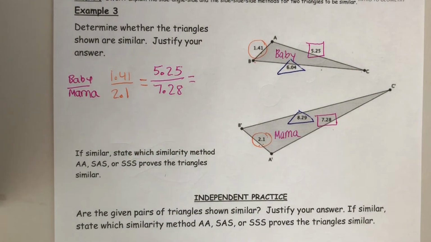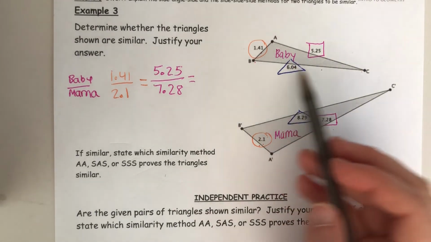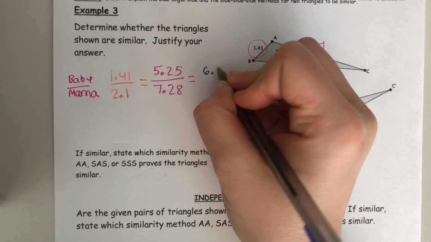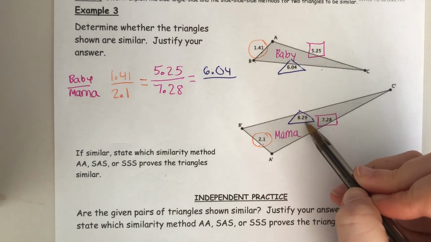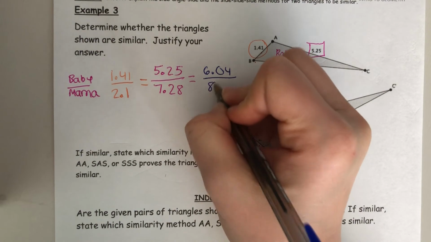Equals, so another proportion, and we're left with blue. So BC, baby, so 6.04. So this blue side corresponds to my mama blue side, 8.29.